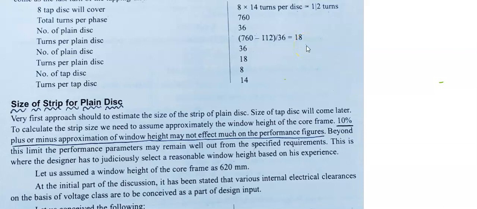In the last video, we studied how to calculate the number of disk windings. We calculated that the number of plane disks is 36 and the number of turns per plane disk is 18, meaning in one plane disk, how many turns are there. And the number of tab disks is 8 and turns per tab disk is 14.